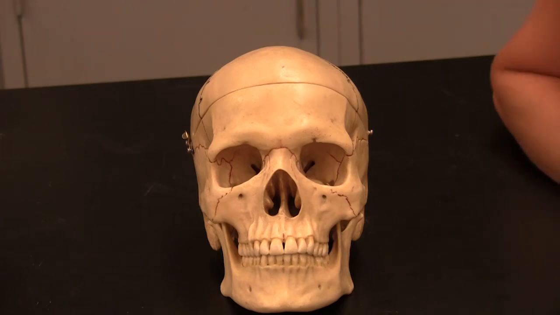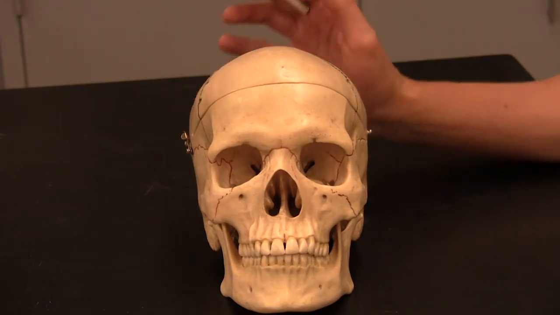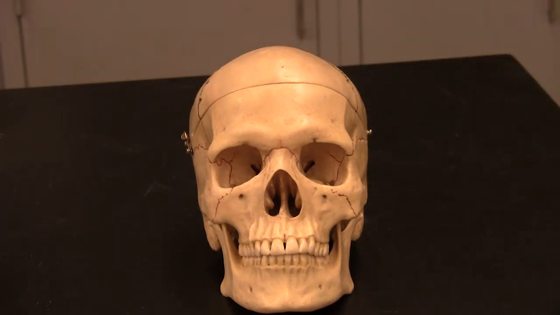Welcome back, everyone. We're going to be going over Lab 2 for Biology 223. That is the axial skeleton, which will include the skull, the vertebra, the sternum, and the ribs.